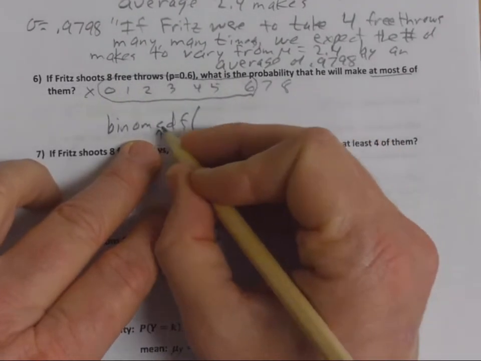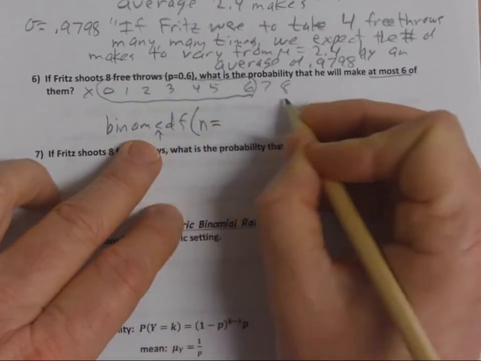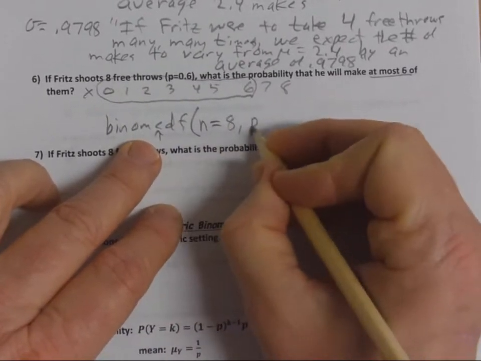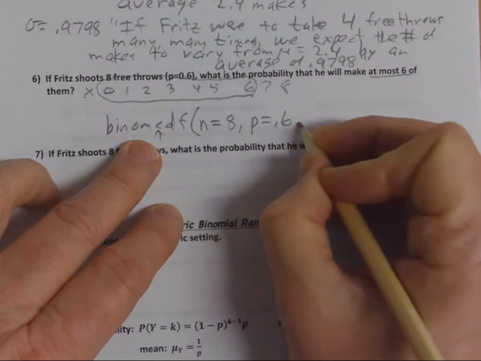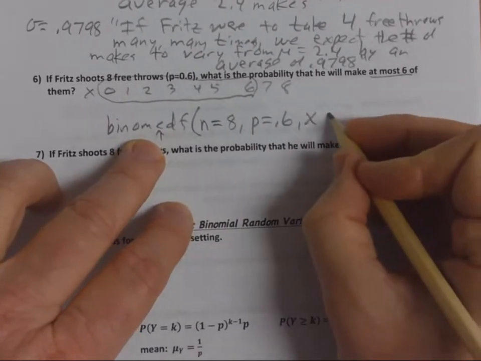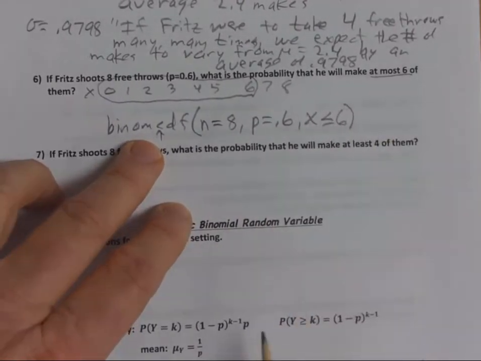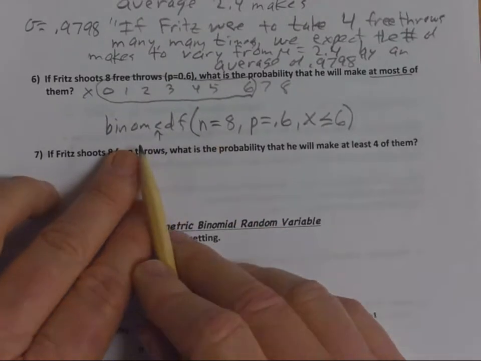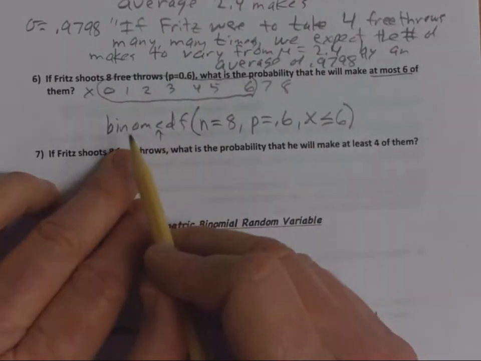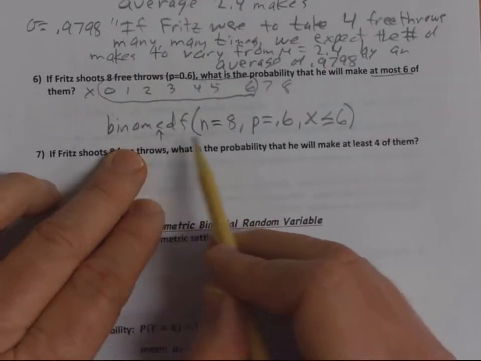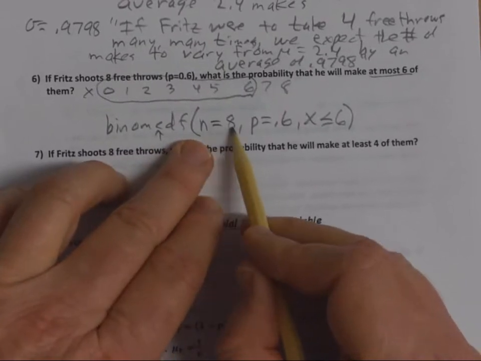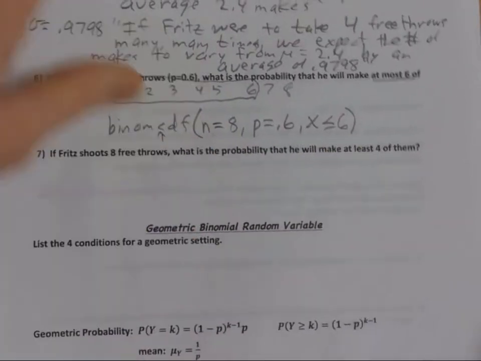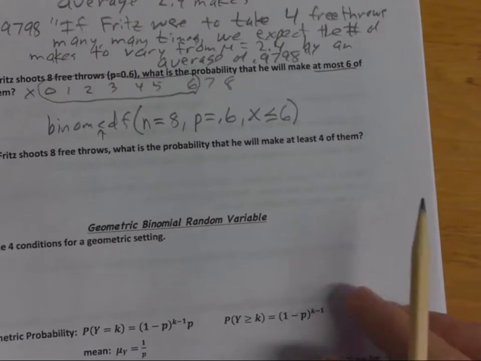So we enter in the parameters. N is equal to 8, our number of trials. P, our probability of success, is 0.6. And then X, our number of successes, is less than or equal to 6. So we'll just enter 6 in. Make sure when you're showing your work, you have to write binomial CDF here like that. You have to write n is equal to, p is equal to, x is less than or equal to, in this case, to get credit.